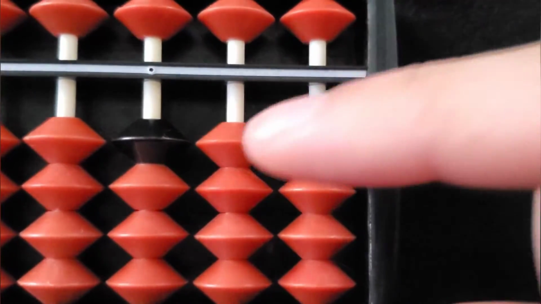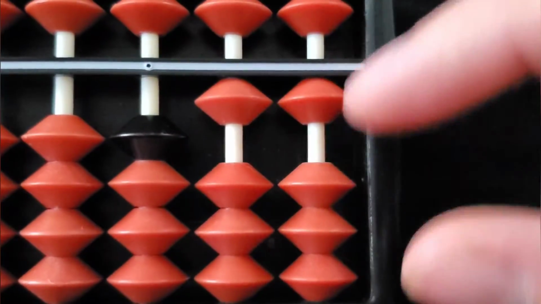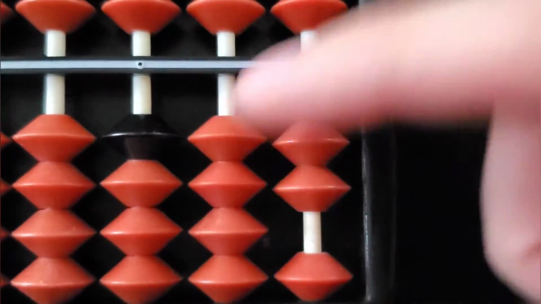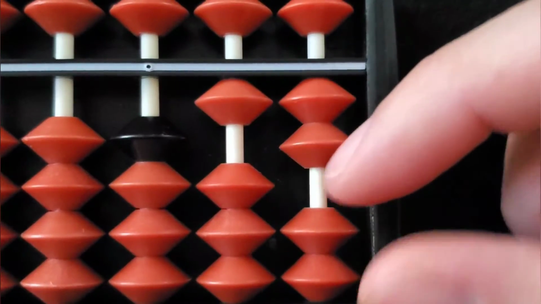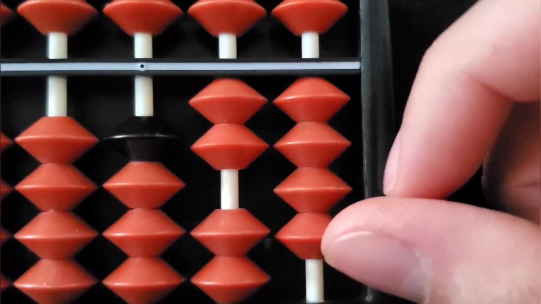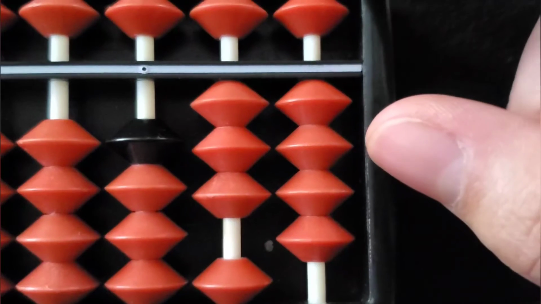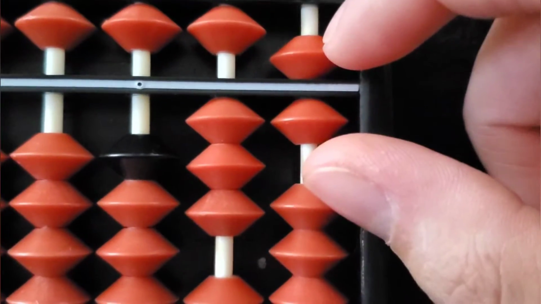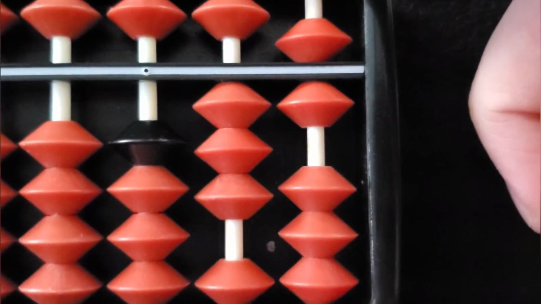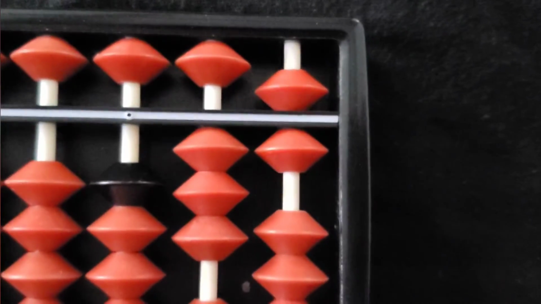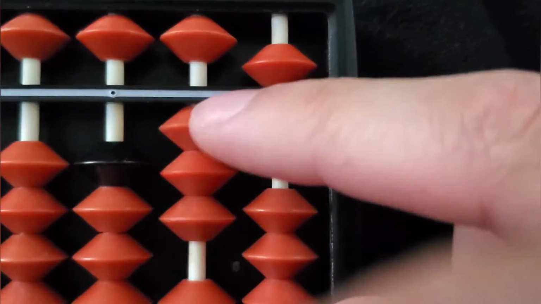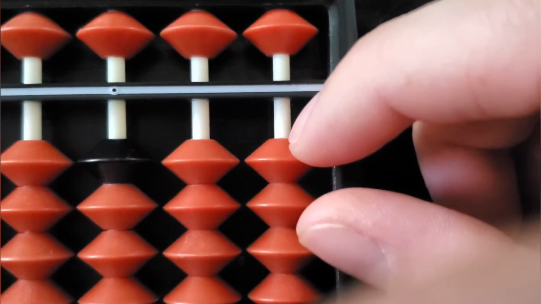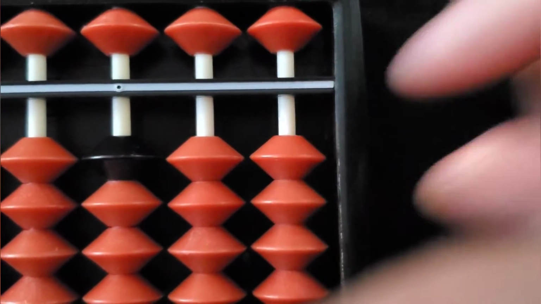You could say 11, 11 again, and 11 again gives us 33. 12, twice, and then 3 times, gives us 36. But definitely up to 10, I would say practice adding different numbers thrice or 3 times.